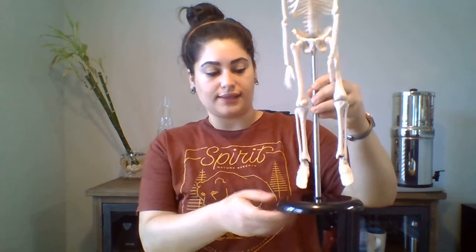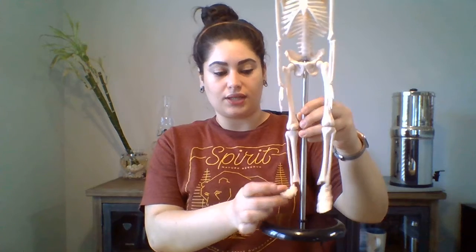A good example, if I lift this up, would be feet. The feet are inferior to the head, they're below the head. Superior would be above, so the head would be superior to the feet. So inferior, superior.